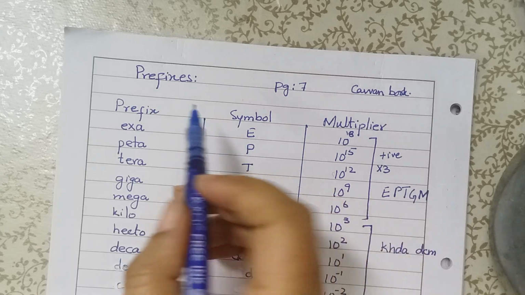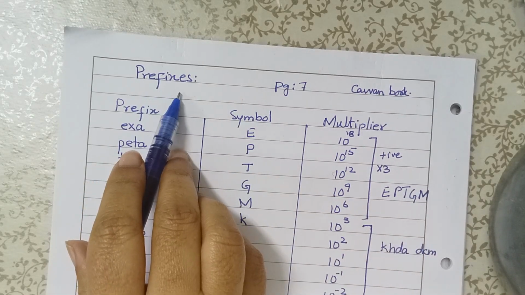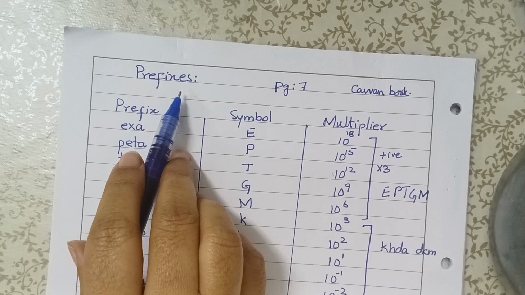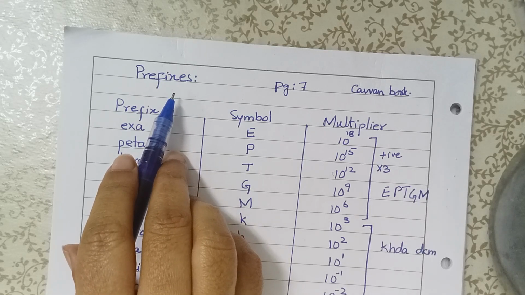Here is a technique about the prefixes, how we can learn them. Obviously, in life, you will find there will be different things, and we will try to learn and keep them in our mind. So, we will develop different techniques to do this.